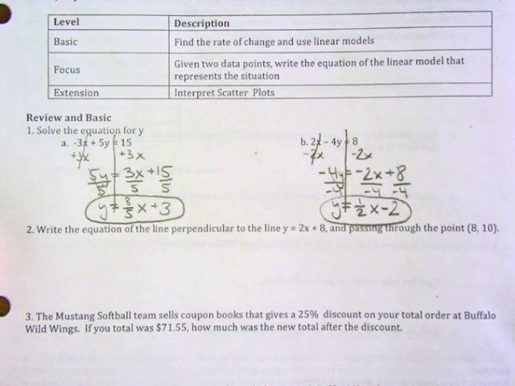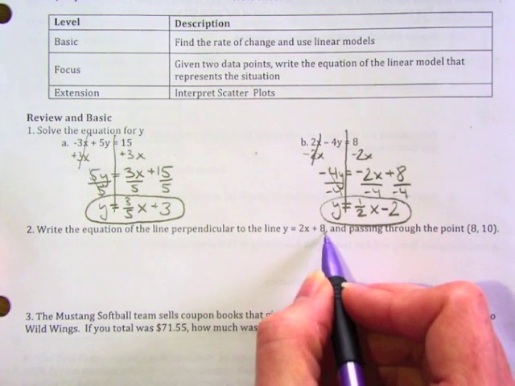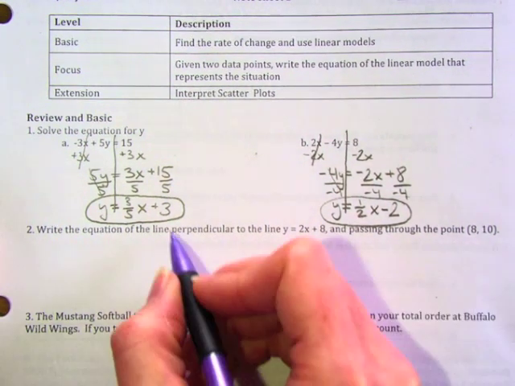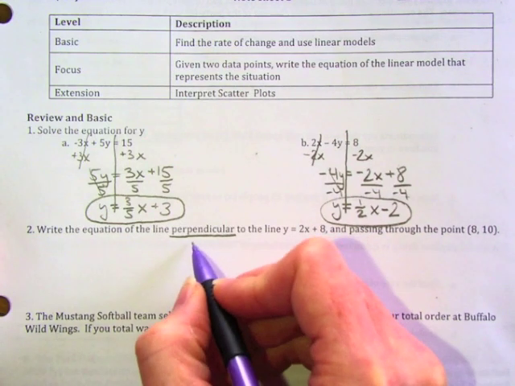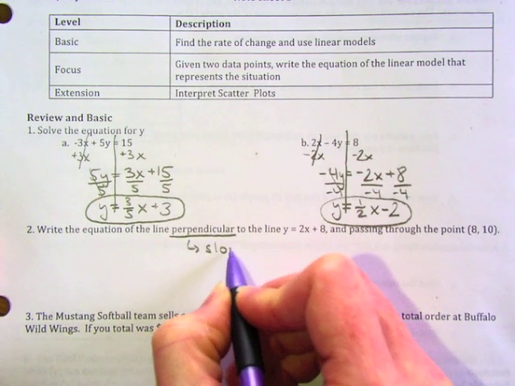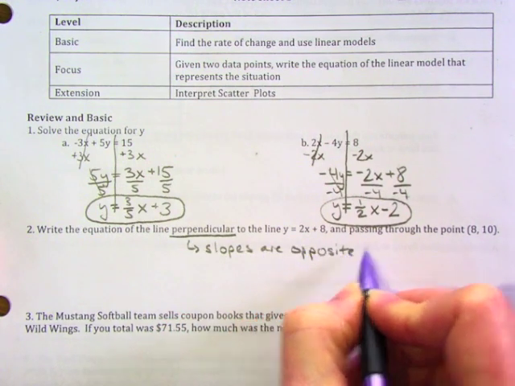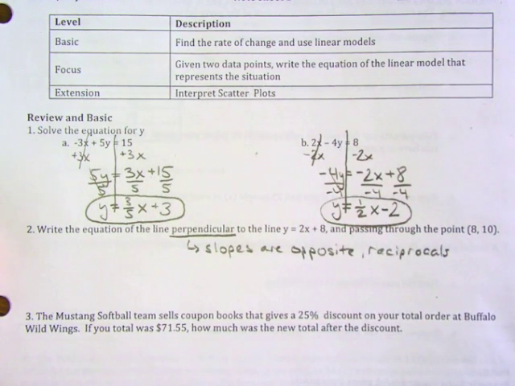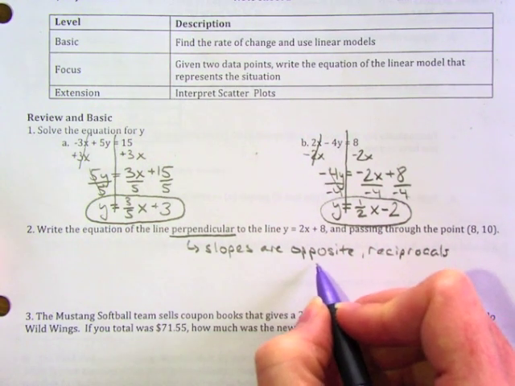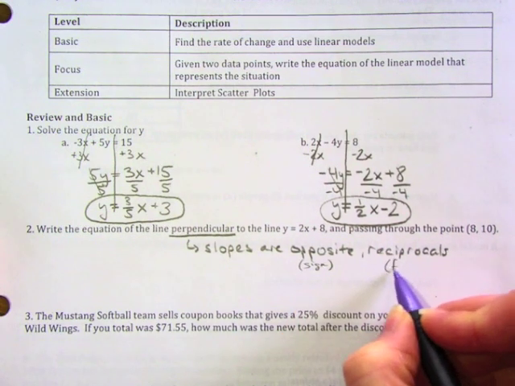The second review problem asks us to write an equation of a line perpendicular to the line y equals 2x plus 8, passing through the point 8, 10. This perpendicular is key to notice. Perpendicular, as we talked about a lot in our last objective, tells us that our slopes are opposite reciprocals. Opposite means we change the sign. Reciprocal means we flip.